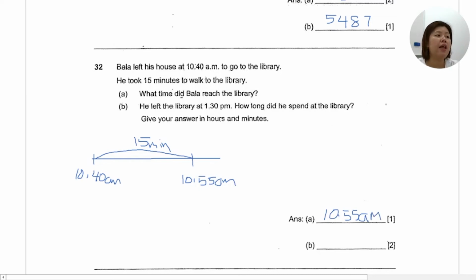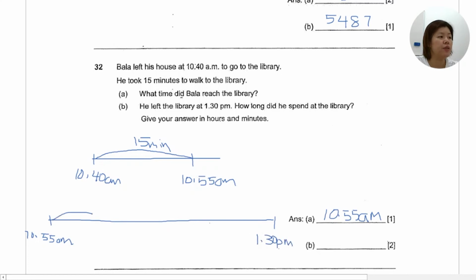Okay, B, he left the library at 1:30. How long did he spend there? So he reached at 10:55. So let's draw a long one. And then he left at 1:30. So let's do 1 hour, 11:55. One more hour, 12:55. Oh, we are close.